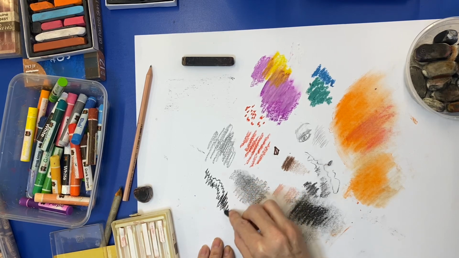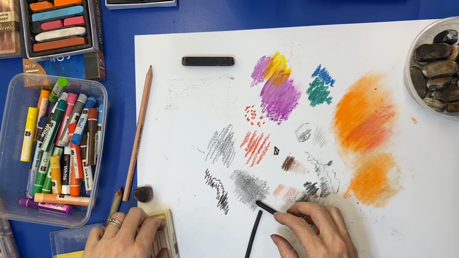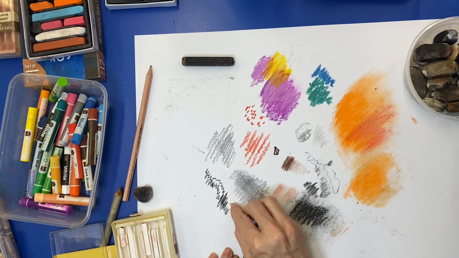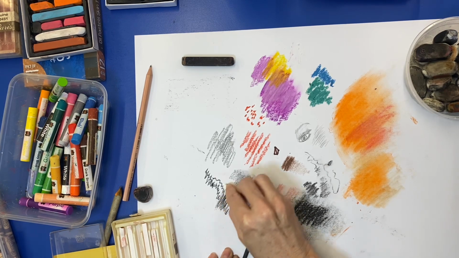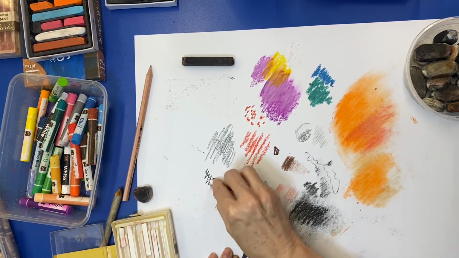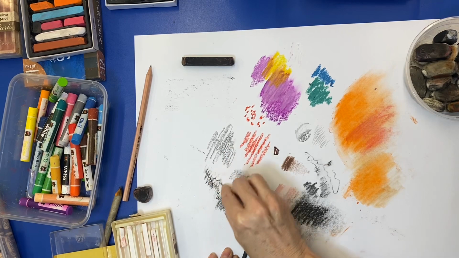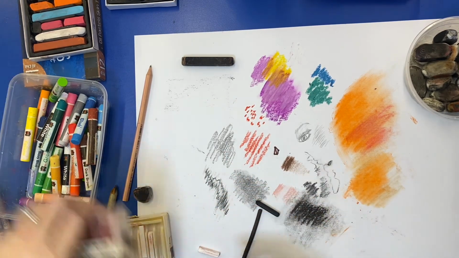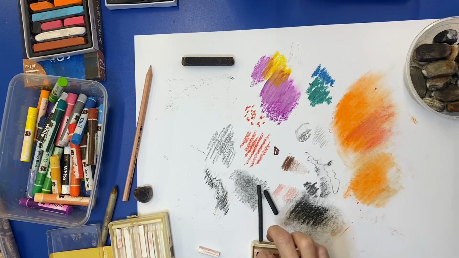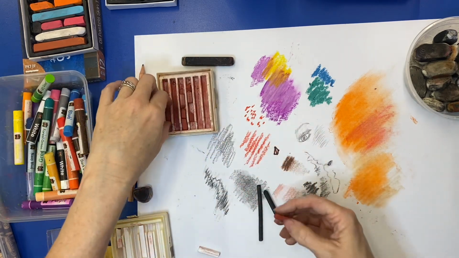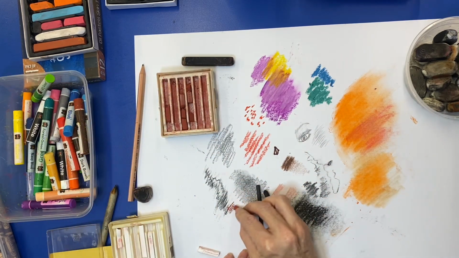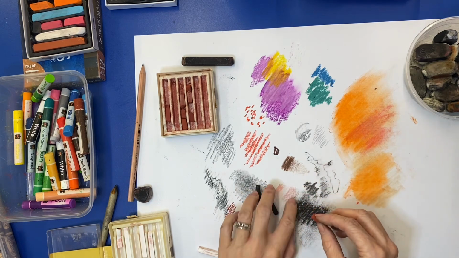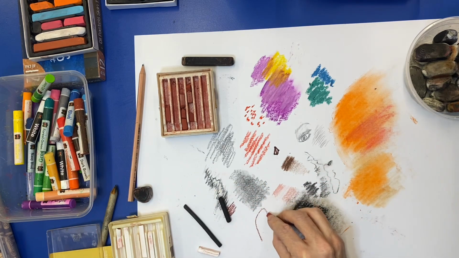And the Conte crayon comes in white, black, and brown. I'm just putting some white right over that. And where's the brown? Here's the brown. Okay, and a lot of them are really tiny. So yep, so it comes in brown. So if you're making, you know, I don't know, leaves or something.